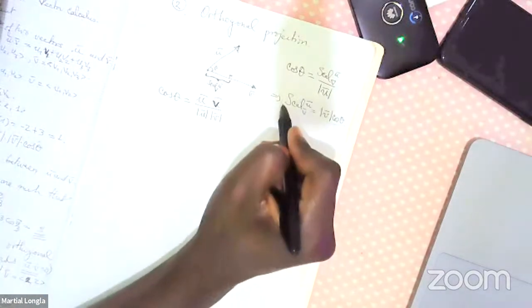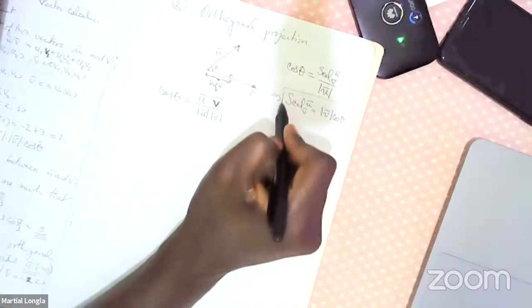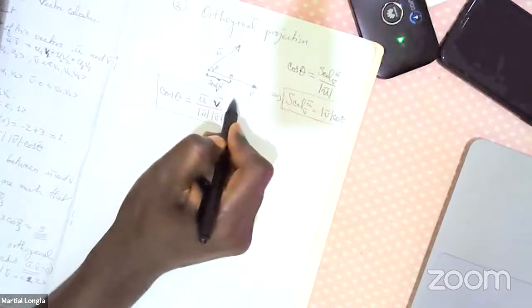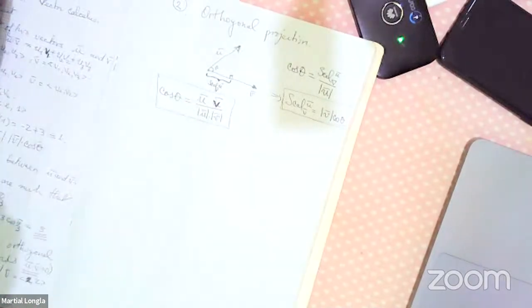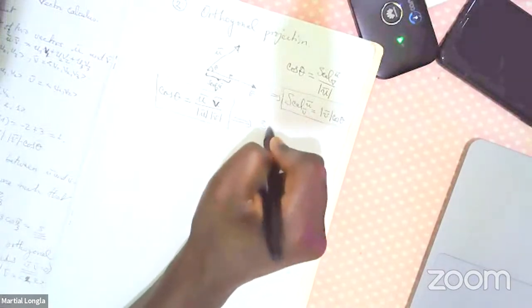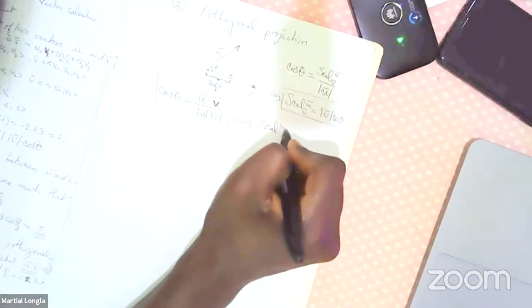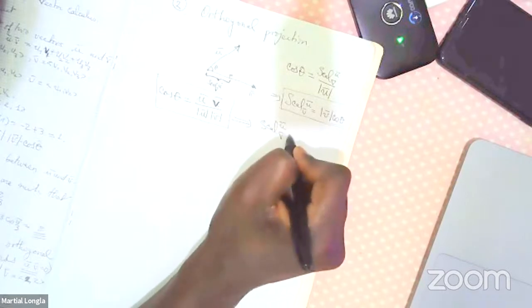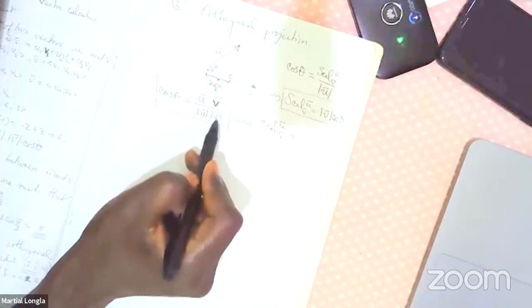Now you have that the scalar projection is that, and the cosine can be found using this formula from the previous notes, and that leads to say that the scalar projection of the vector u onto v is equal, when you multiply cosine by the magnitude of v, the magnitude cancels.